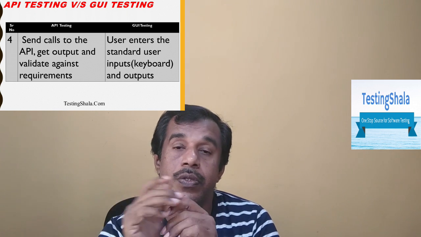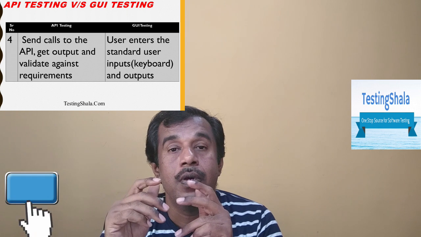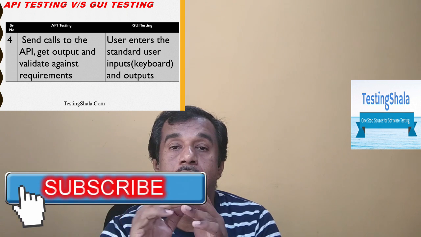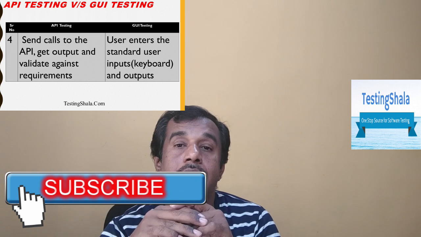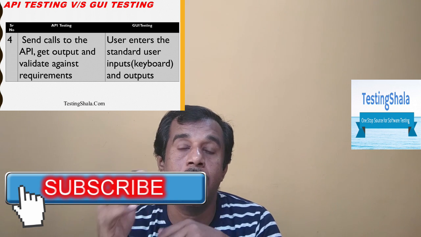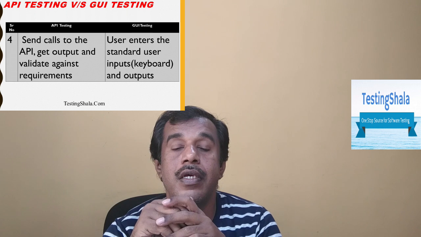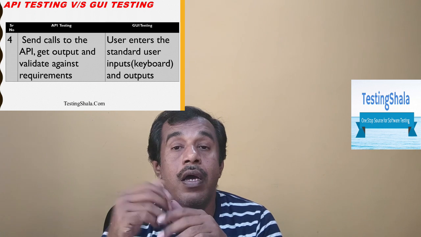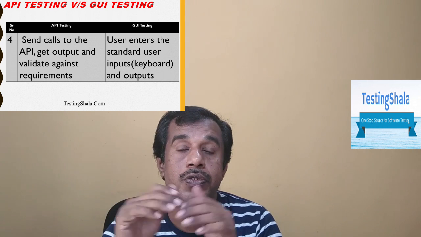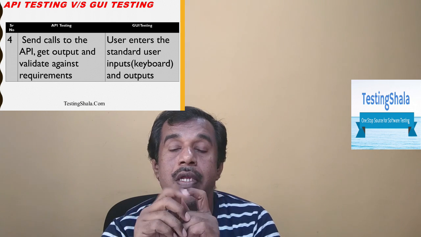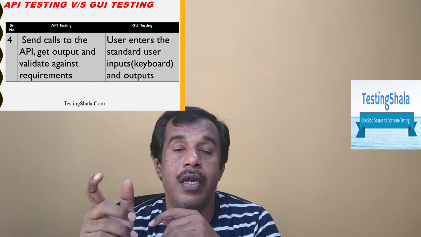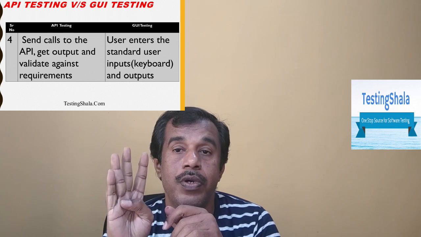But in UI testing, either we will be sending data using our keyboard by typing, or by providing input via mouse clicks, or we will be using automation tools to send that data. So that is the main difference between API and UI testing. That is the fourth important difference.